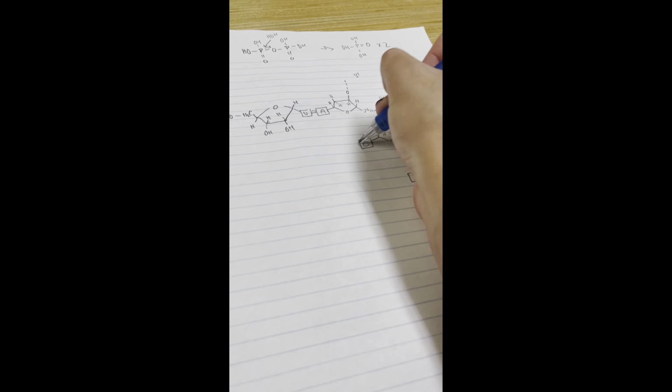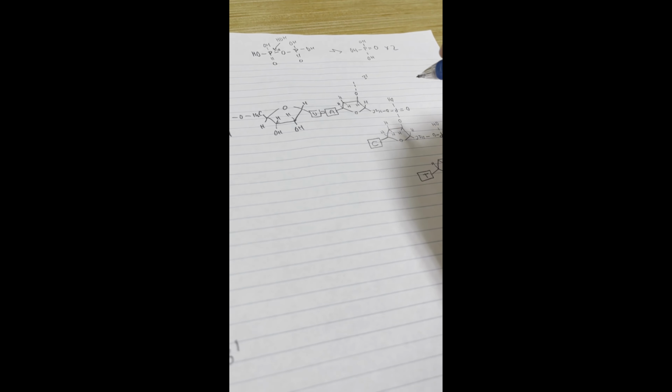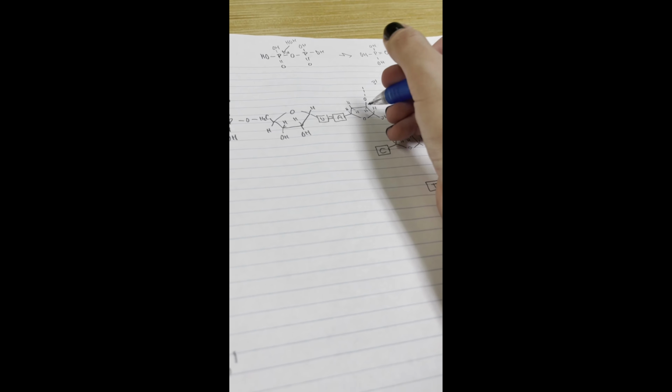So let me draw a DNTP molecule, which the DNA polymerase III is going to be bringing in.